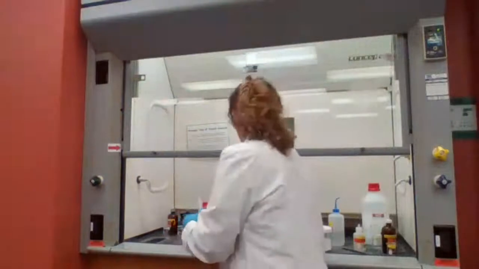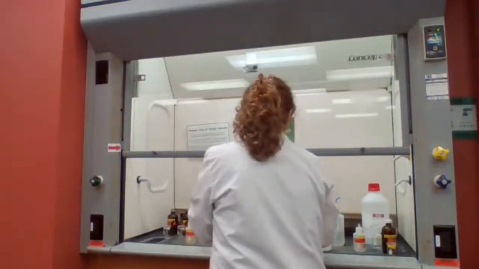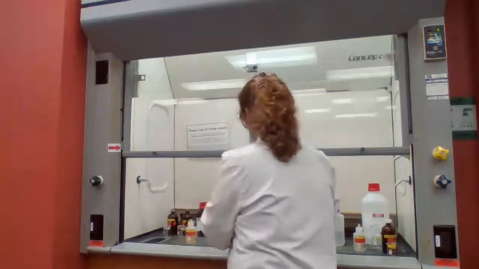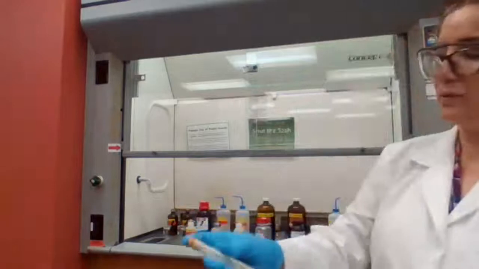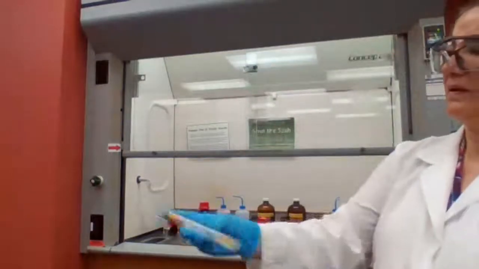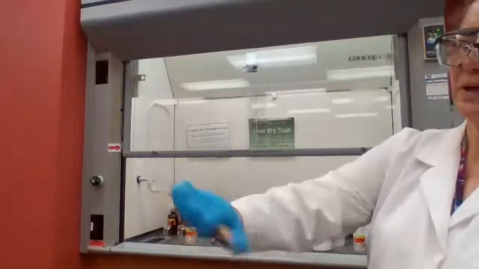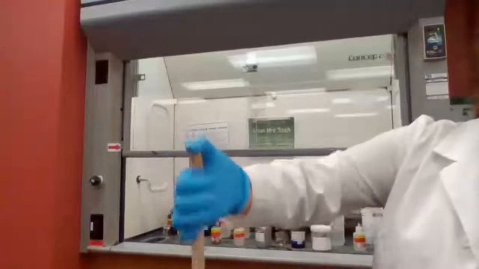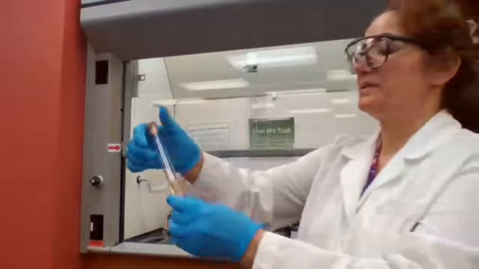I have 40 drops now. I have to close the container. Going to cap it using a cork. Mix it well and look for any precipitate.